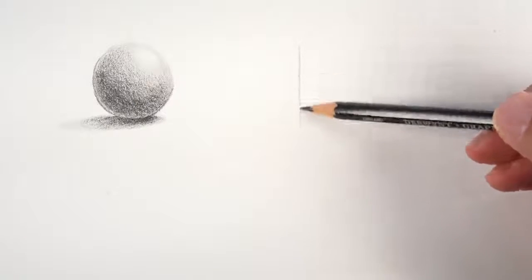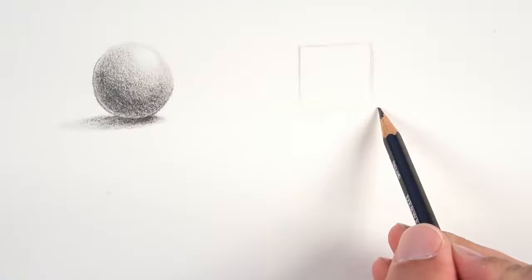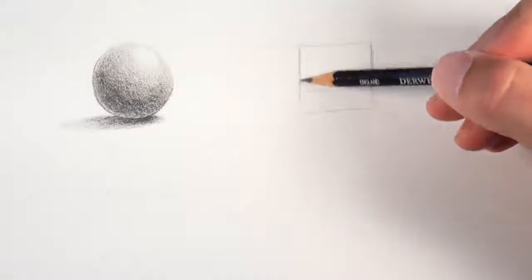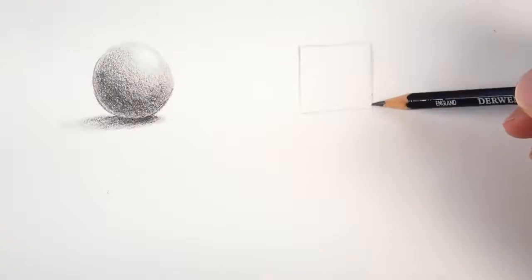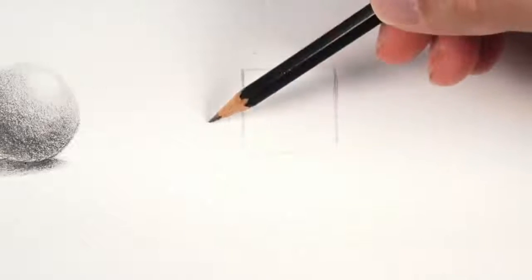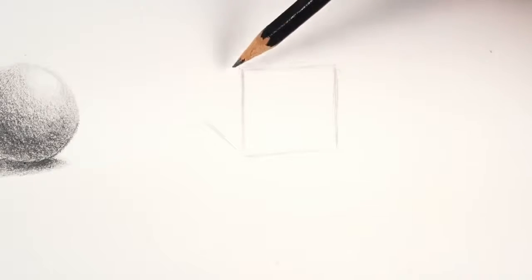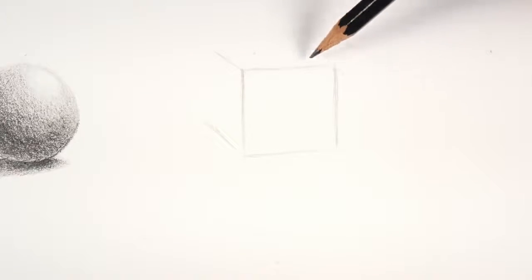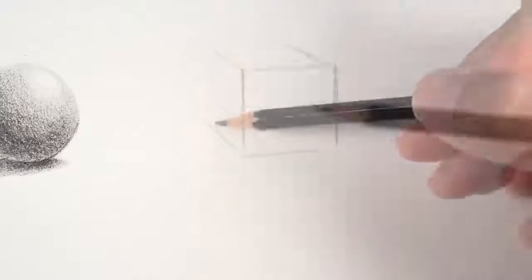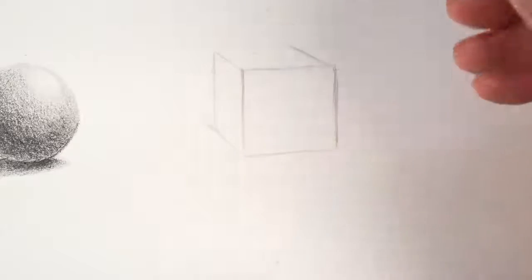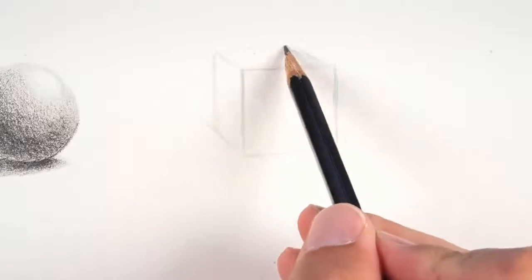We'll start by simply drawing a square. Again, we'll start with the harder graphite pencil initially and progressively move on to the softer graphite pencil. Now, once we have the square in place, we'll just draw 3 lines coming out from each of the 3 corners that are on the far left, and then we'll just connect those ends to finish off the overall form of the cube.